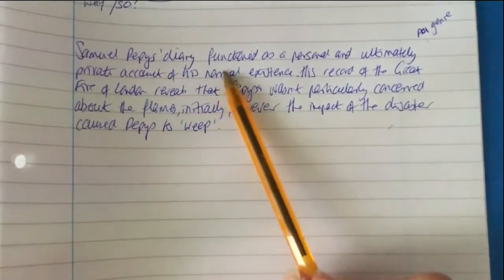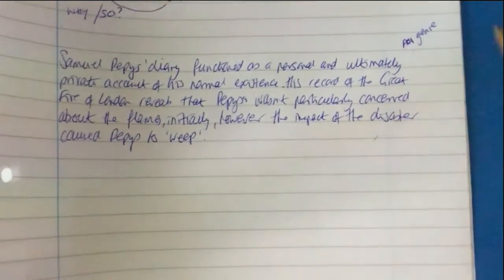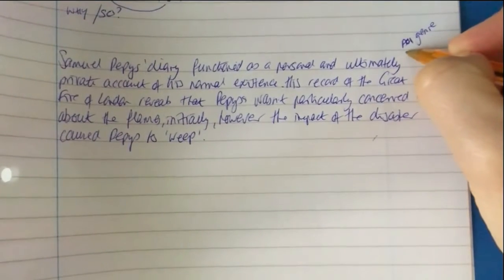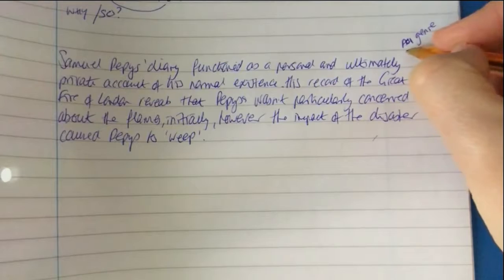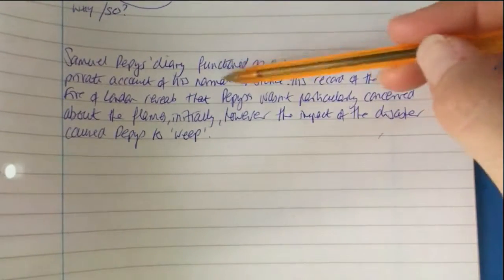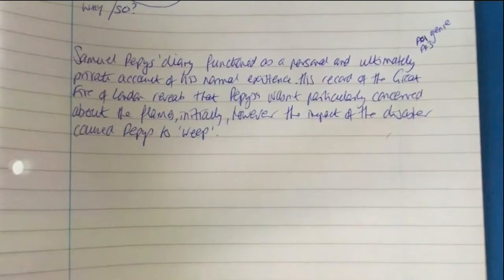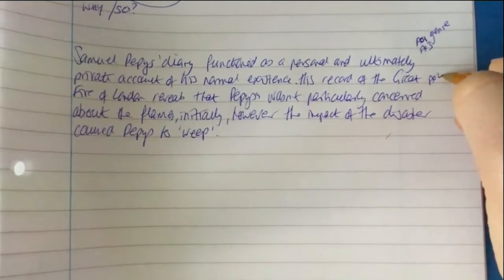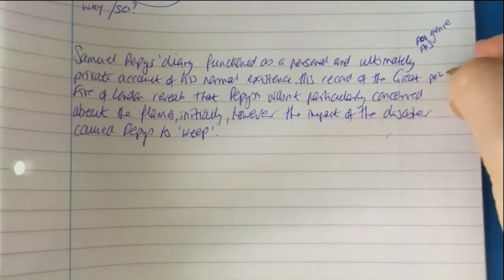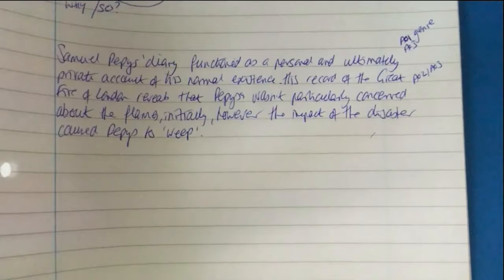So we've got Samuel Pepys' diary functioned as a personal, ultimately private account of his normal existence. That's AO1 genre. That's also a little bit of context as well, isn't it? The record of the Great Fire of London reveals Pepys wasn't particularly concerned about the flames. We've got meaning here as well now, haven't we? So you've got AO2, which is also being informed by a little bit of AO3 going on.